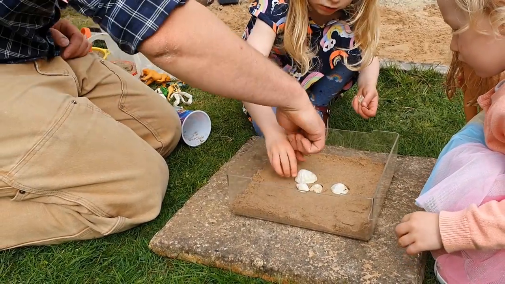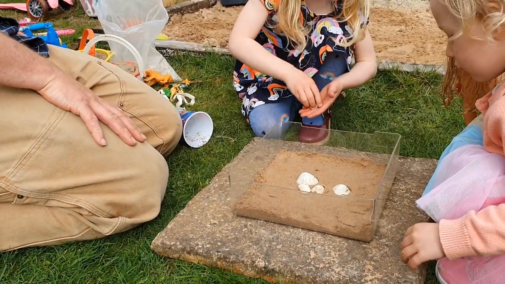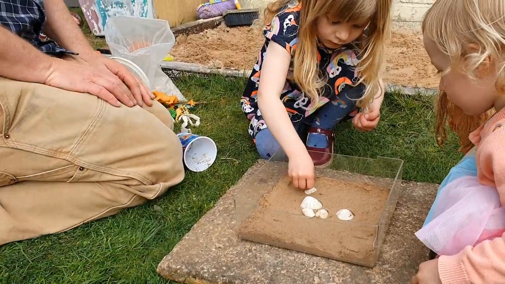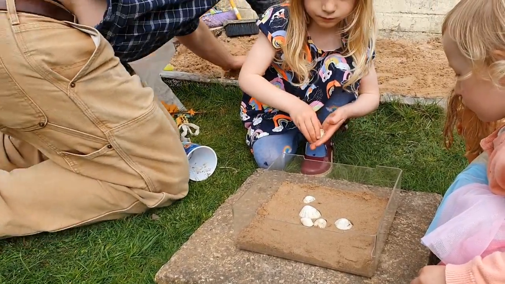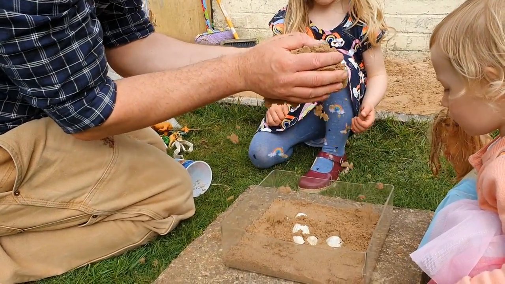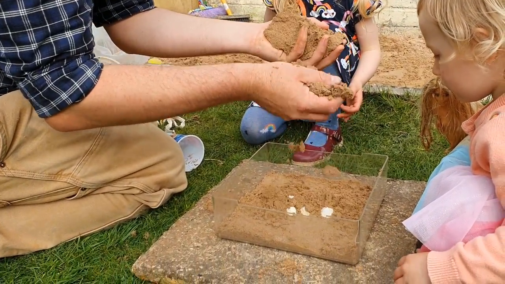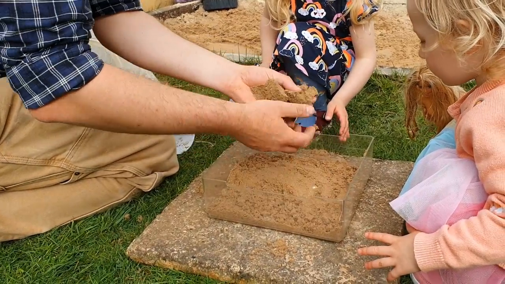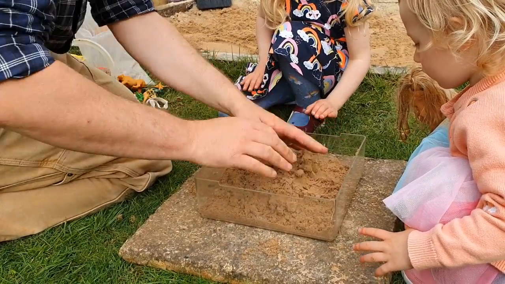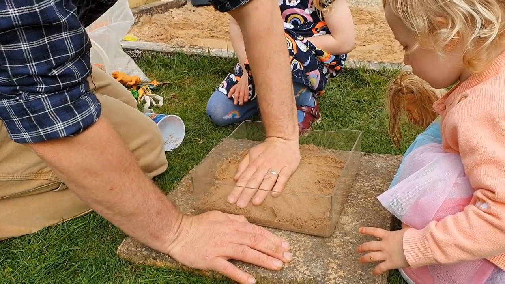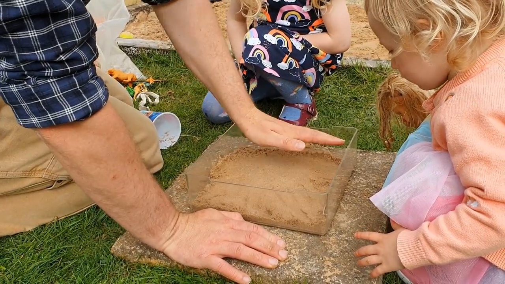So put one there. And then what happens is that you get sediment falling on top of that, like that, see? Sediment falling on top. And then they get buried like that, so you can't see them anymore. And then all the pressure from all this other on top.